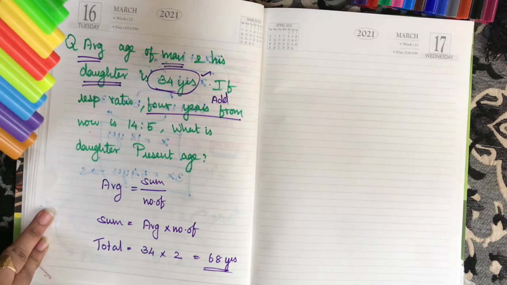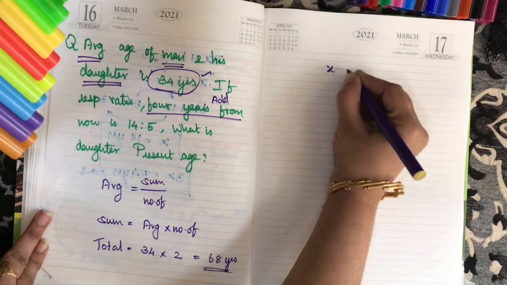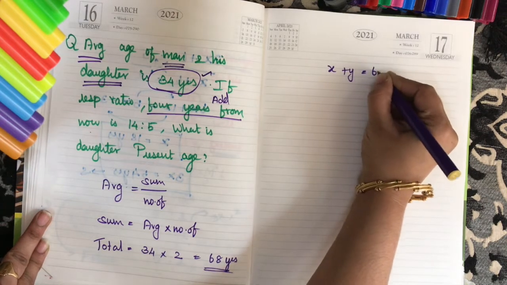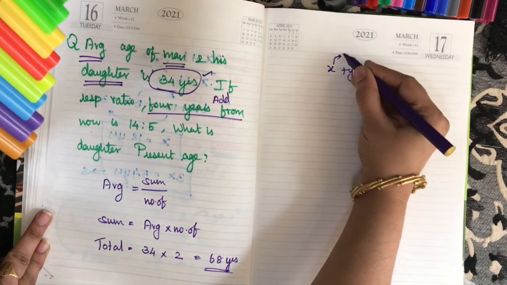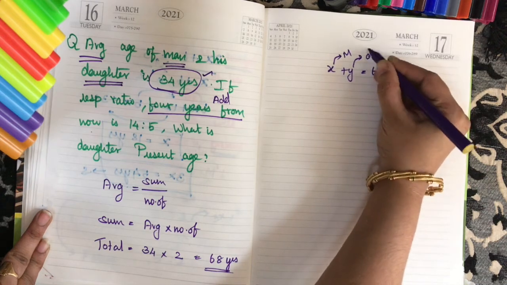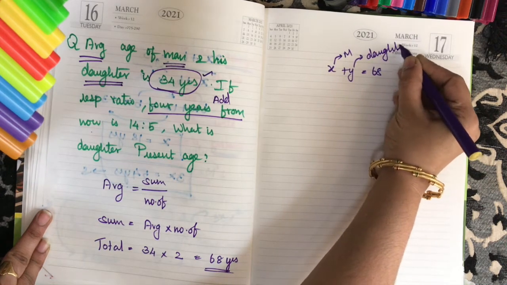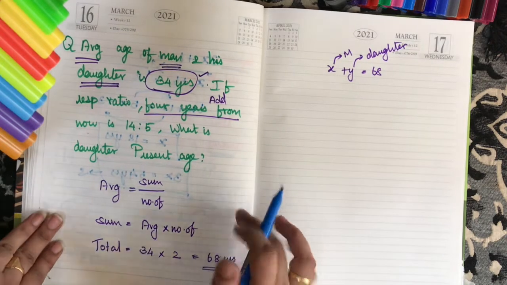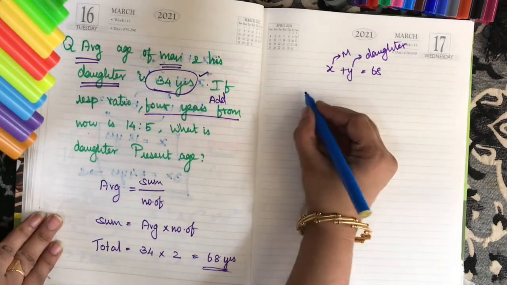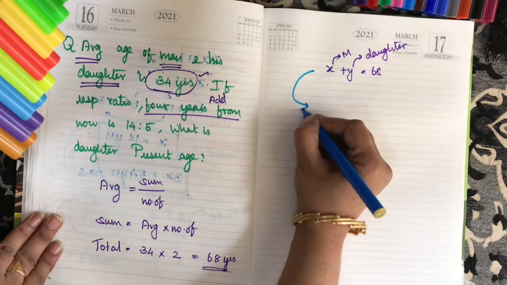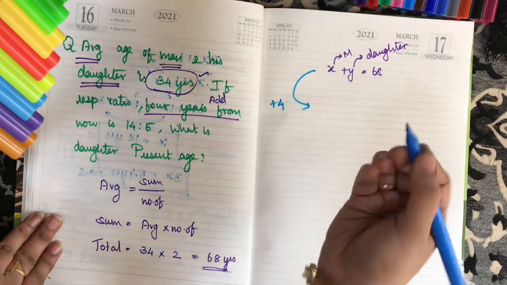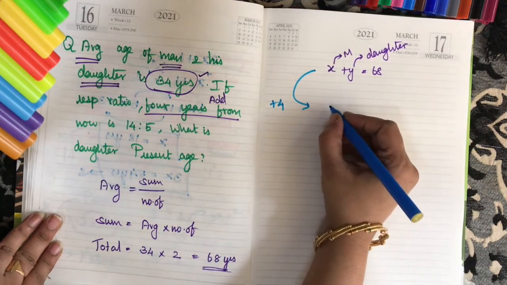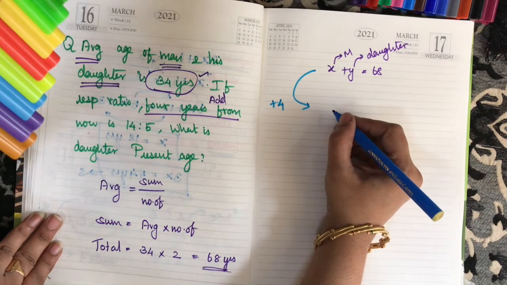Okay. So I'm just saying x plus y, which is equal to 68, that is man and daughter. Okay, fine. After that, they have given the future age, that is from this to this plus 4. After 4 years, they have given the man and daughter age.